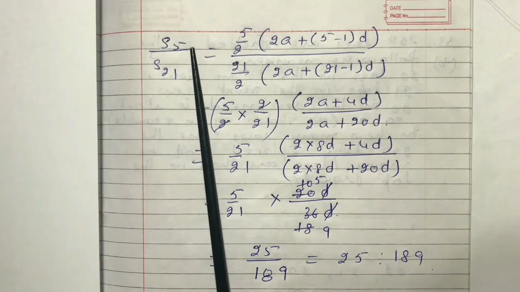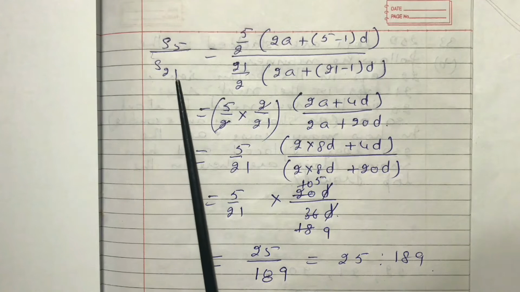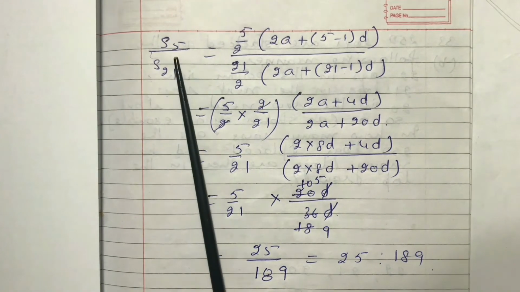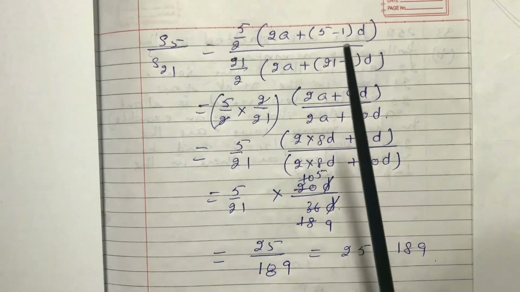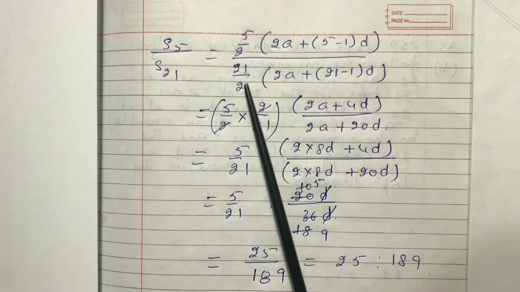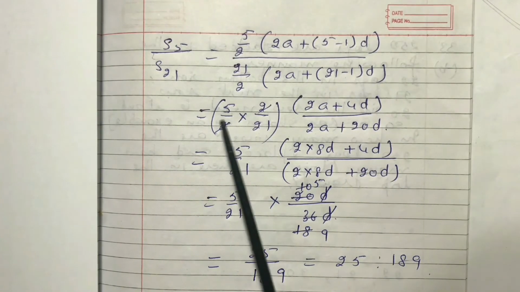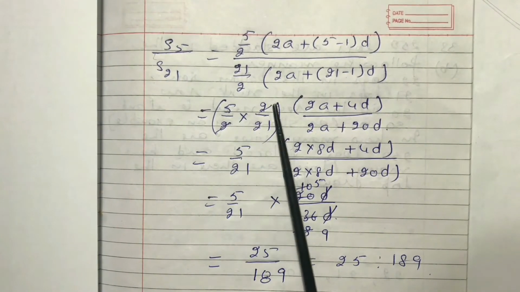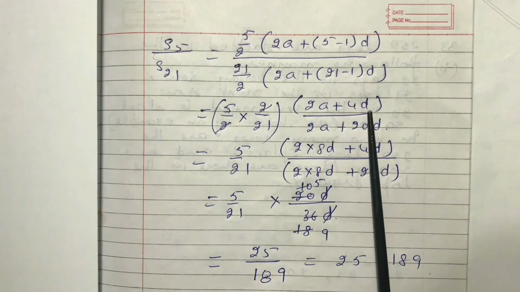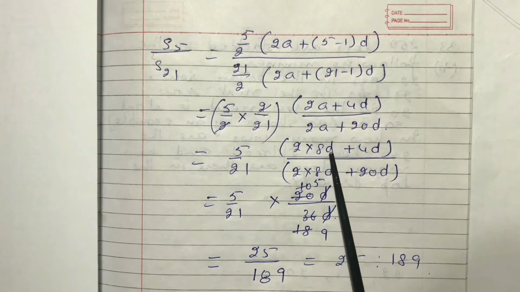Now you are to find the ratio of sum of first 5 terms to sum of first 21 terms. So S5 is equal to 5/2, 2A plus 5 minus 1D upon 21/2, 2A plus 21 minus 1D. So this is equal to 5/2 into 2/21, 2A plus 4D upon 2A plus 20D. Instead of A, write 8D.